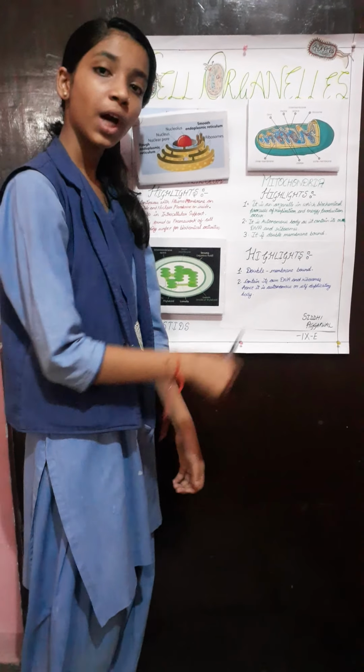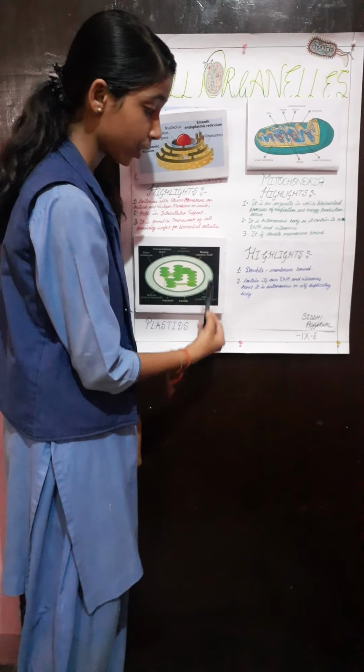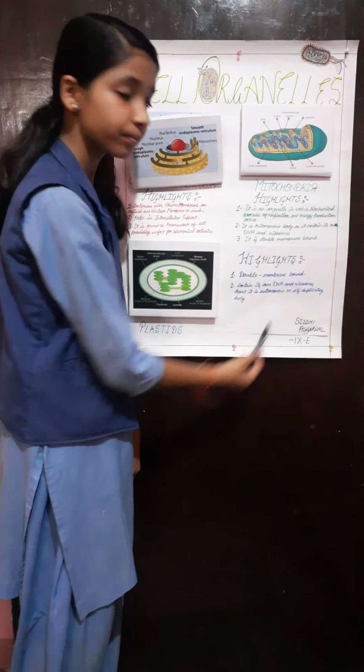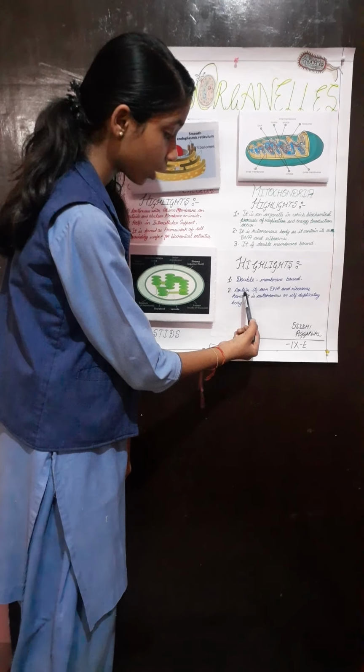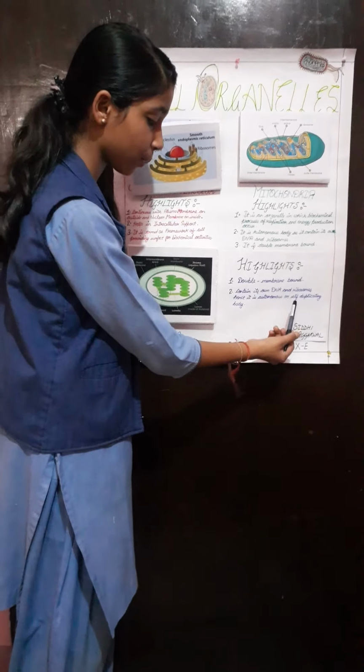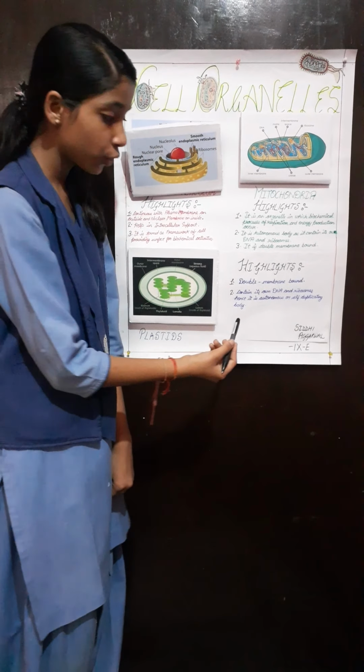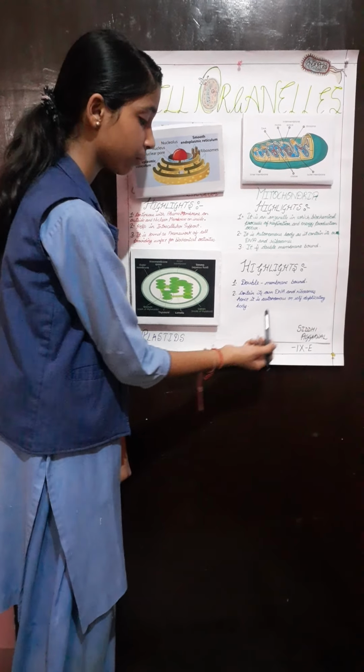Now let's move to highlights of the plastids. First one, double membrane bound. Second one, contain its own DNA and ribosomes. Hence, it is an autonomous or self-duplicating body.